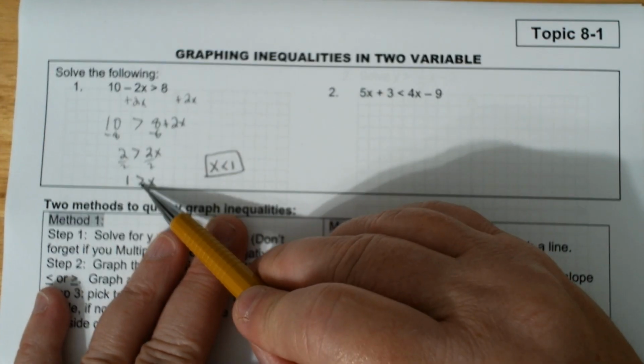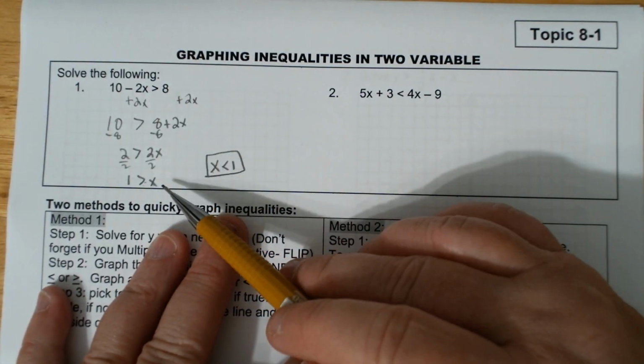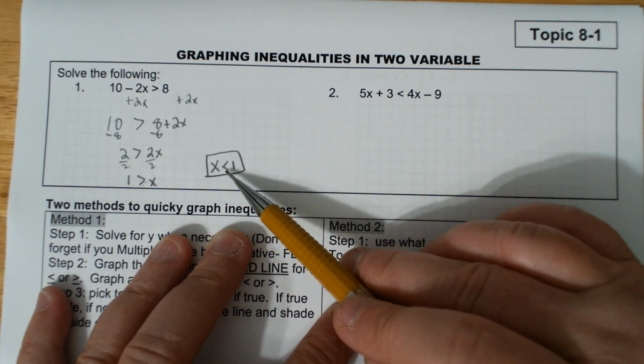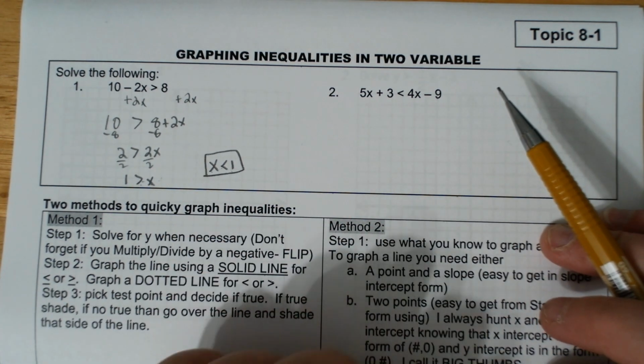This is not the correct format. That's not the correct format. You need to have your variable, then your inequality.